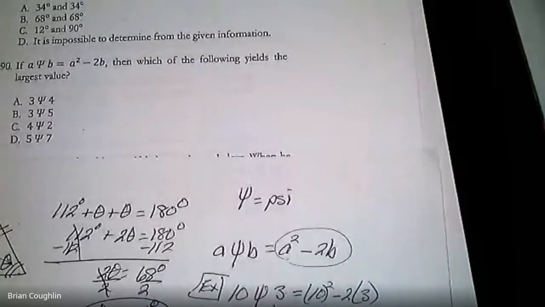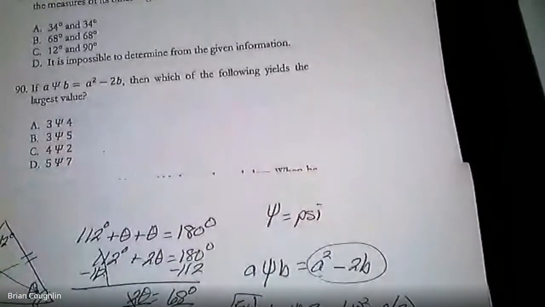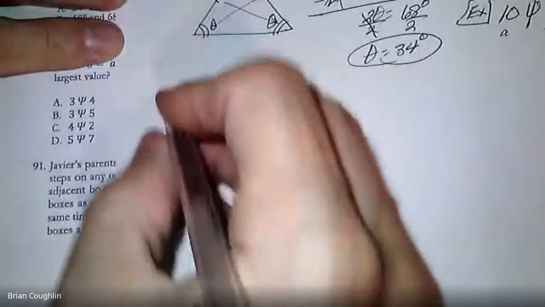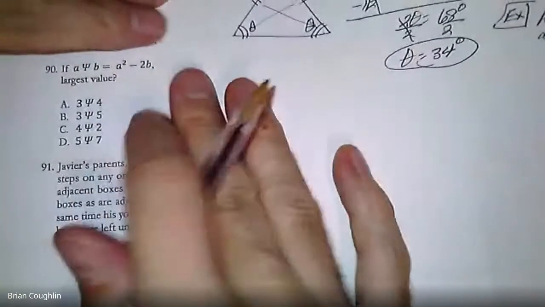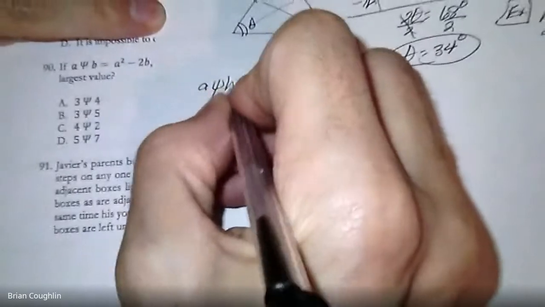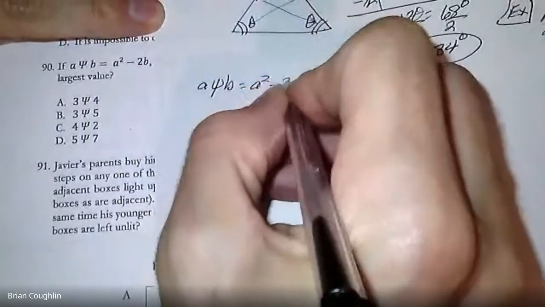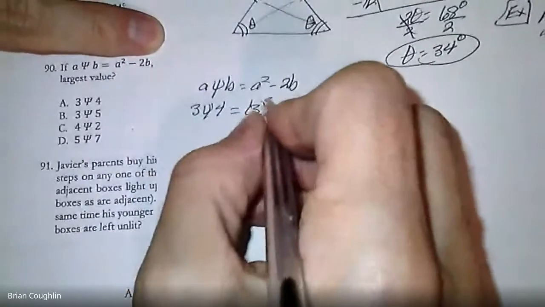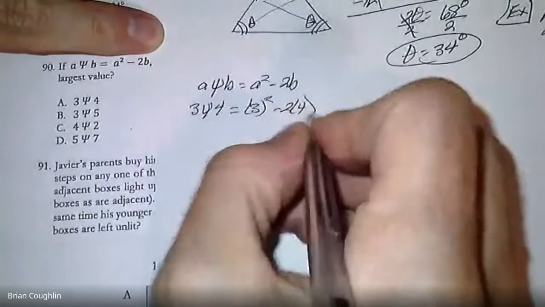Does that make sense? Now, they want to ask, which of the following yields the largest value? Here, I'm afraid there's no shortcut. We just have to plug them all in. Now, again, here's the formula. A psi B is equal to A squared minus 2B. Let's just start plugging these in. So 3 psi 4 is 3 squared minus 2 times 4. I'm just going to plug all these in.